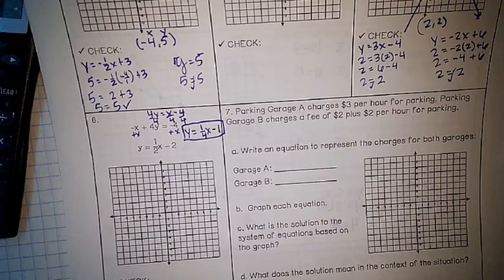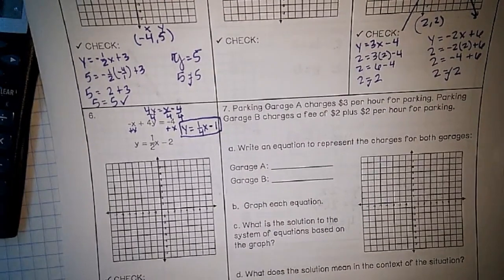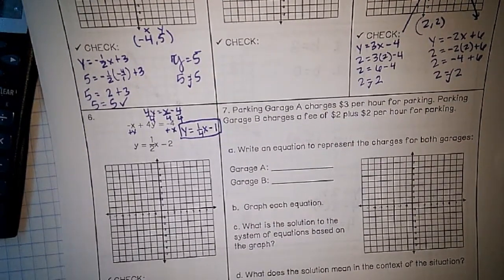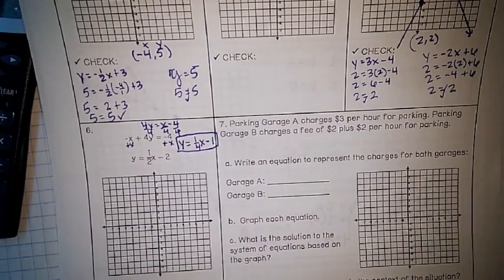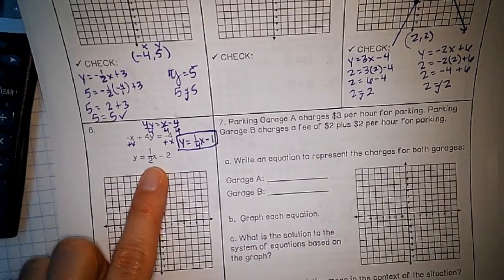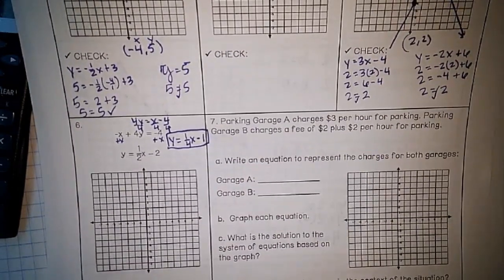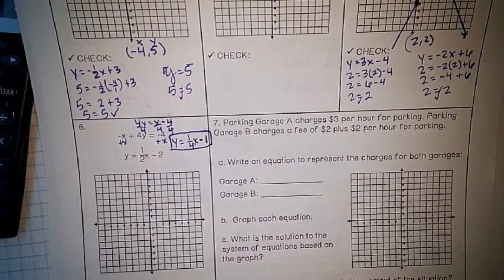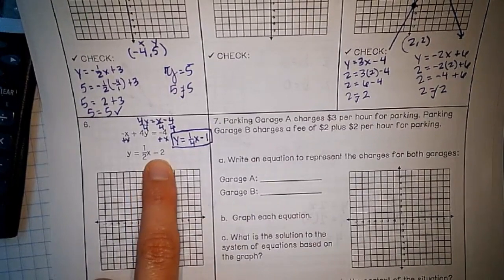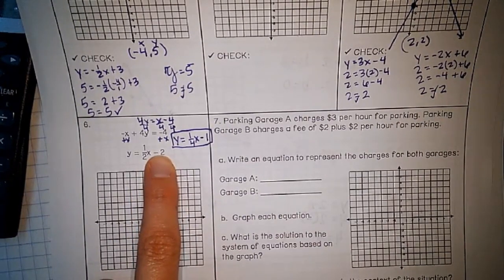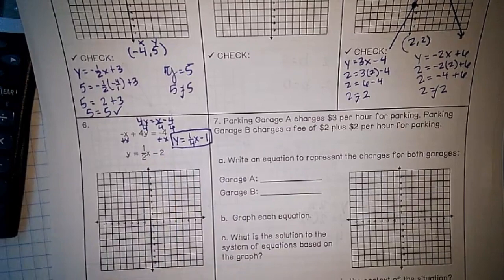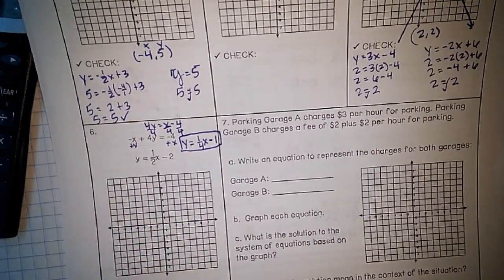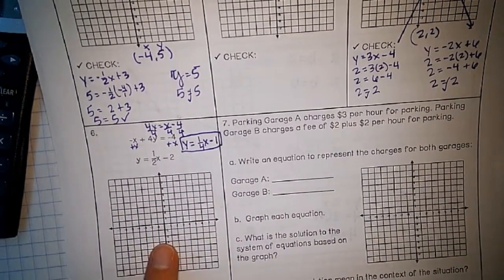Well, do you want to graph the first one or the second one? The first equation or the second equation? Okay, so we're going to start on the second one. Where do I start? How do I start graphing this? This two? Yeah, okay, so am I going to go up 2 or down 2? Down 2. So I'm going to start at, what's my coordinate point? Negative 2. 0, comma, negative 2.